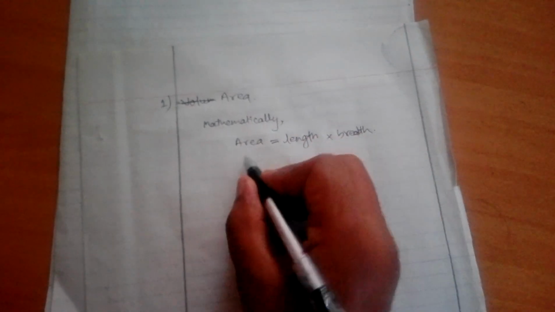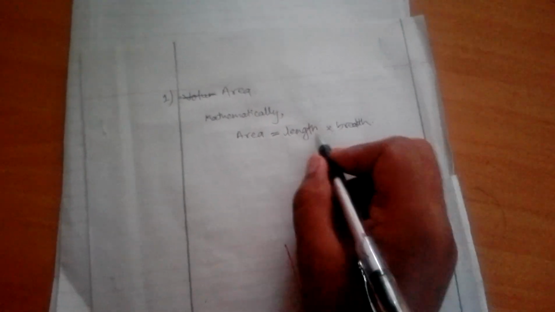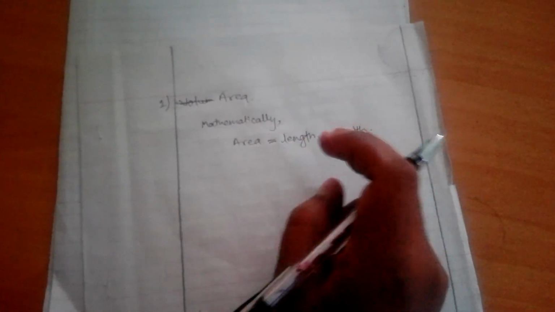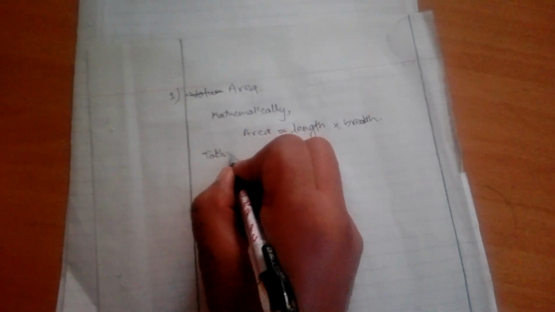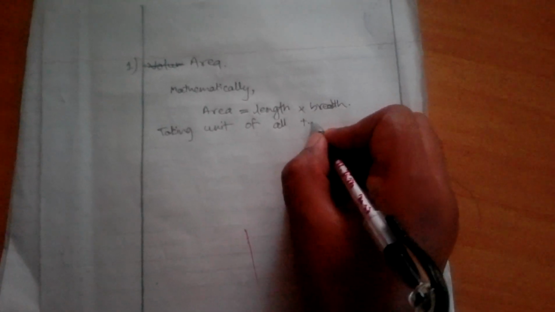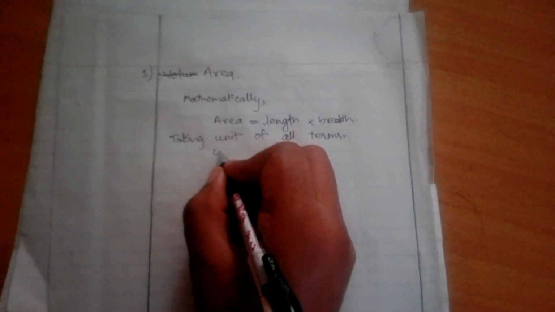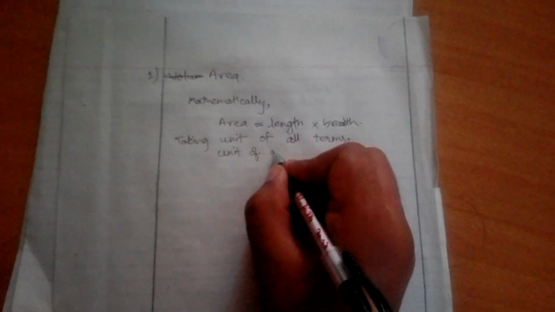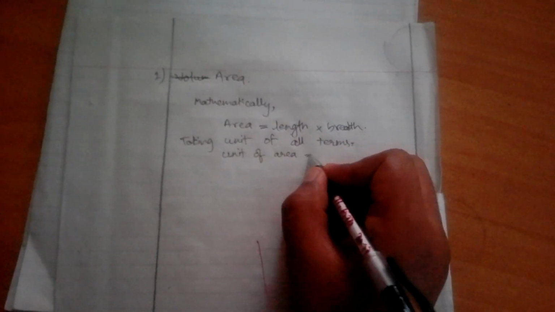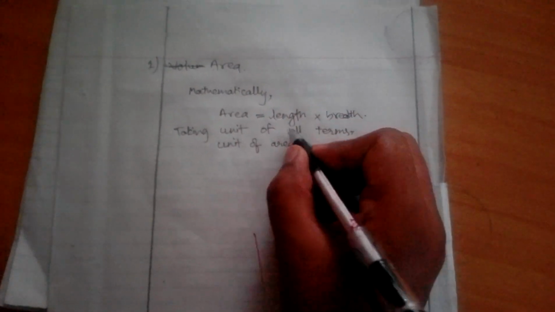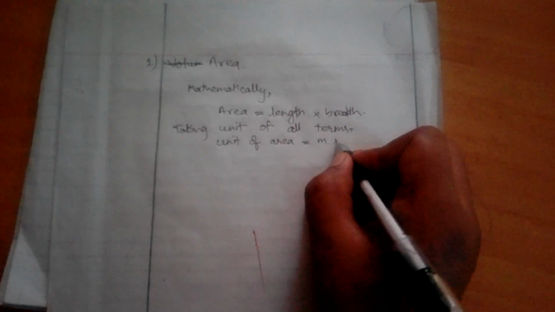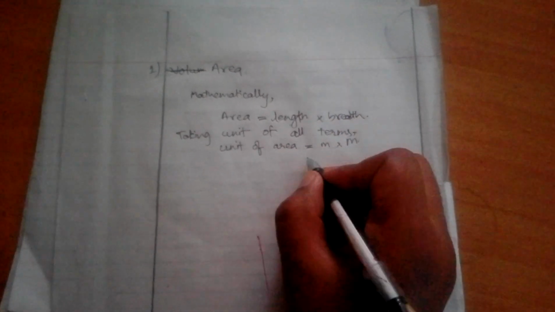Now, as you know, both length and breadth are fundamental quantities, so we can go to the units, taking the unit of all terms. We still don't know the unit of area, so we presume that. Now the unit of length is meter, and again the unit of breadth is meter. So through this we get meter square.